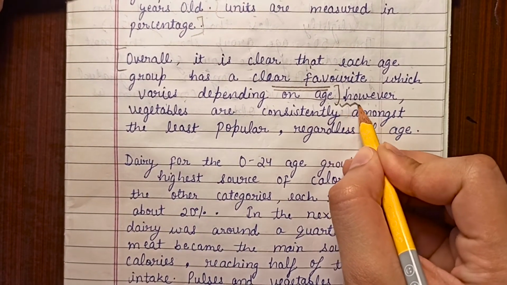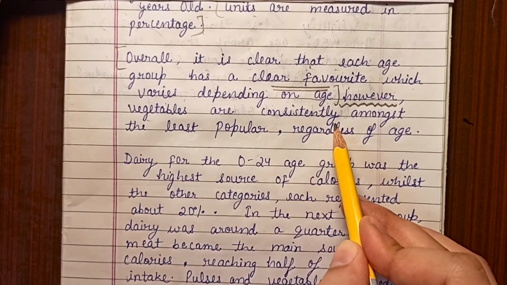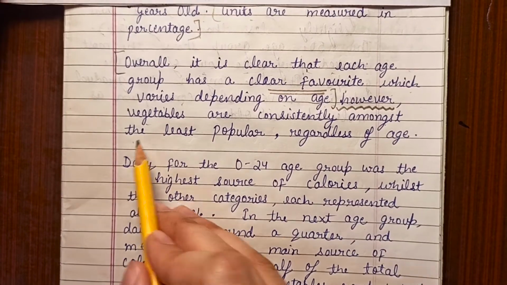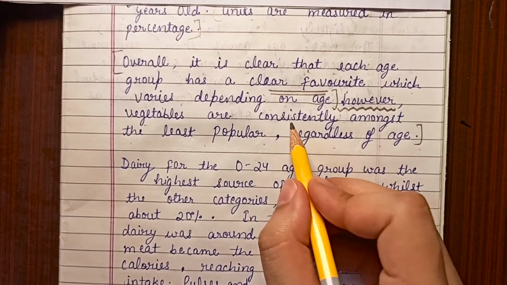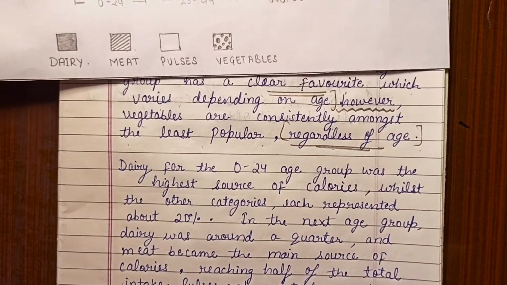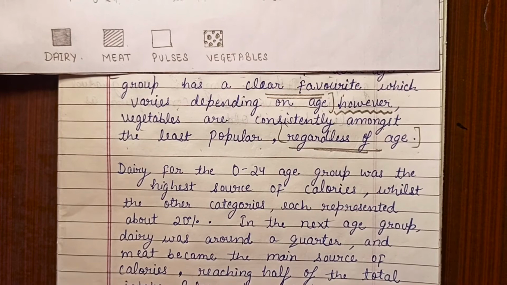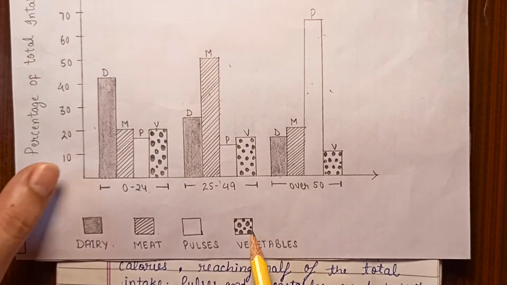However, this is the connector. Vegetables are consistently amongst the least popular regardless of age. Regardless of age means age doesn't matter, but the vegetables are least popular in every age group. You can see here, vegetables.